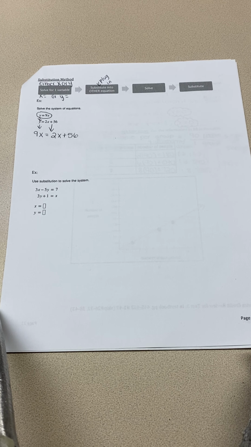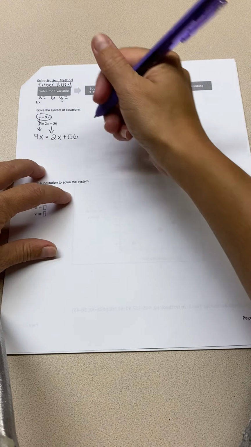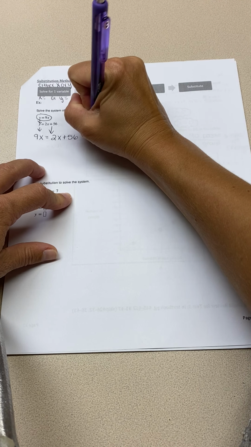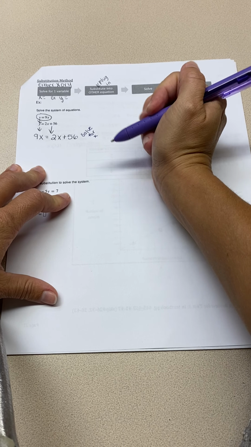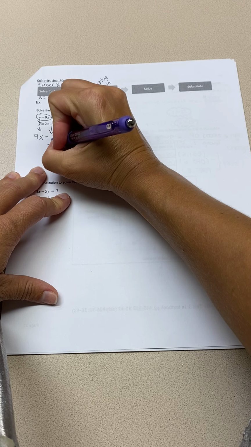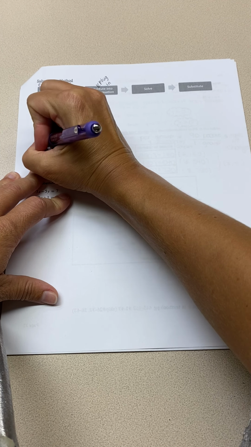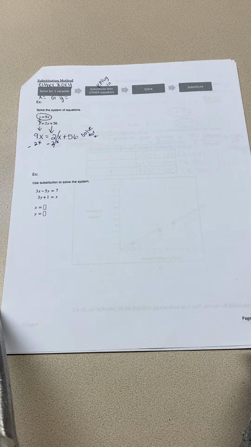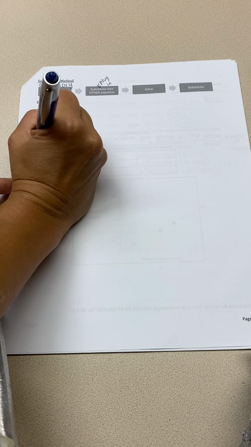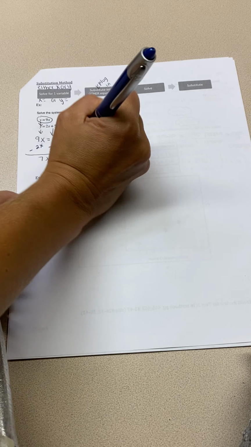Now we're golden. Now we only have x's. We can do this all day long. We can solve for x. So that means we want to get our x's together and combine like terms. I want to bring this positive 2x over here with that 9x. So I'm going to subtract 2x from both sides. 9x minus 2x will give us 7x. Equals 2x minus 2x cancels each other out, so equals 56. So 7x equals 56.